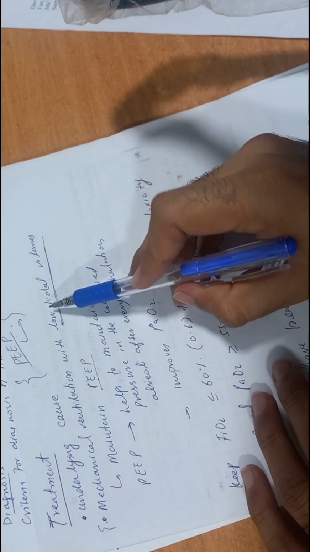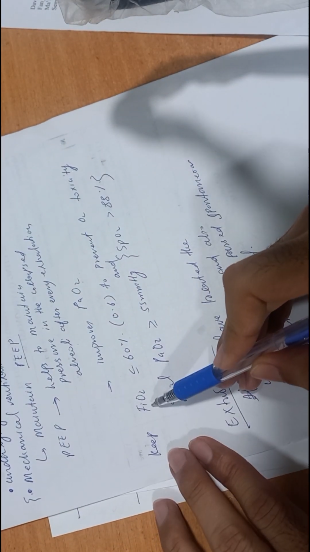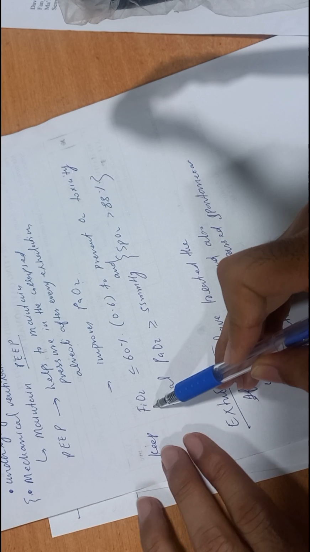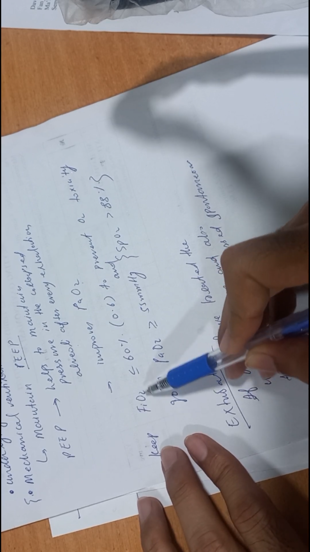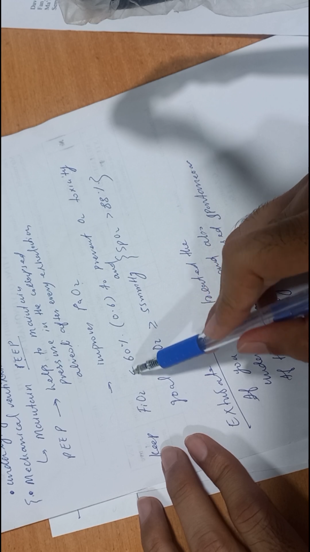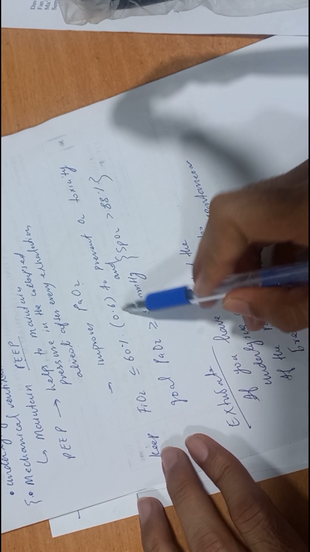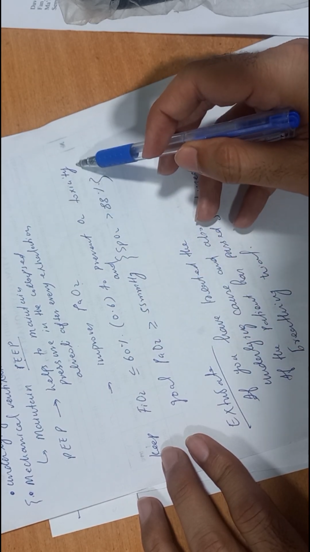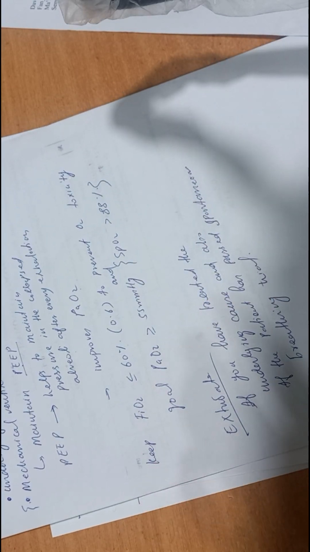That's why we are keeping low tidal volumes. Number two, keep FiO2, you all know it's fractional inspired oxygen, less than 60% or 0.6. Why? If we go more than 60% or 0.6, that may lead to oxygen toxicity. So we do not want any other complications.